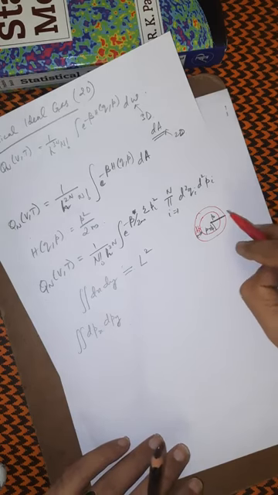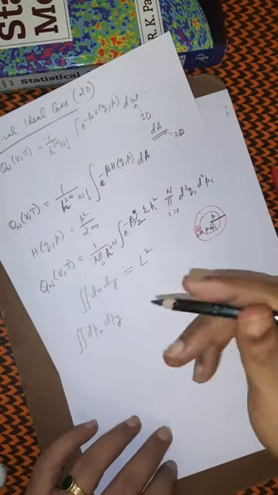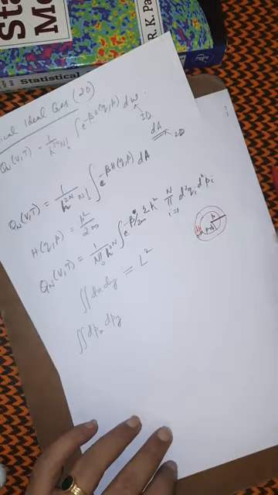So I can calculate the area of the shell and then integrate it simultaneously. So what will it be?